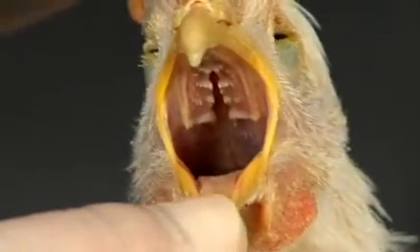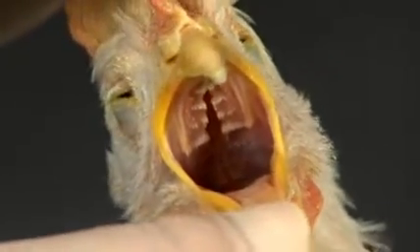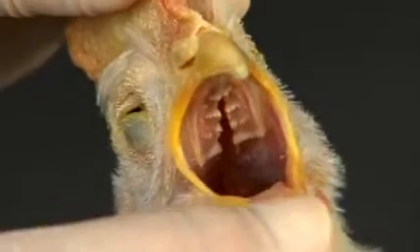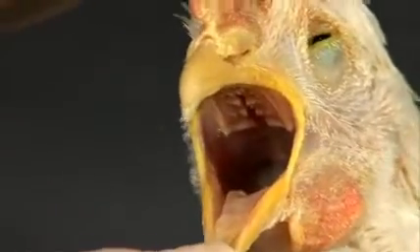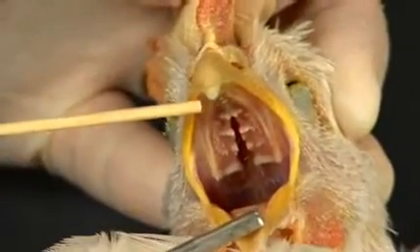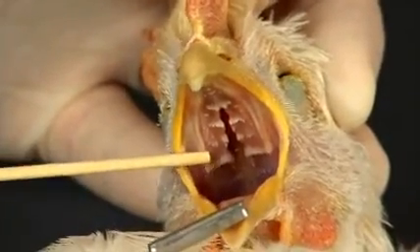Inspect the oral pharynx for any lesions. Note that birds do not have a soft palate or a discrete boundary between the oral cavity and the pharynx. On the roof of the oral pharynx is a fissure, called the choana, which opens into the nasal cavity. Inspect the area around the choana for ulcers.